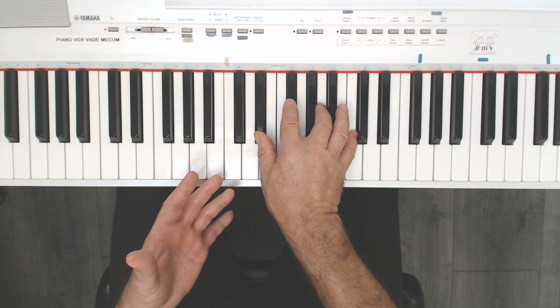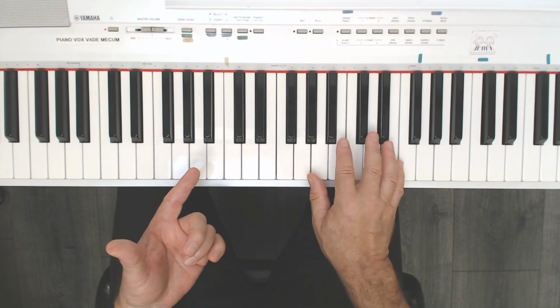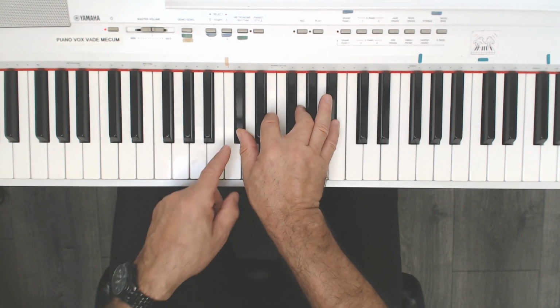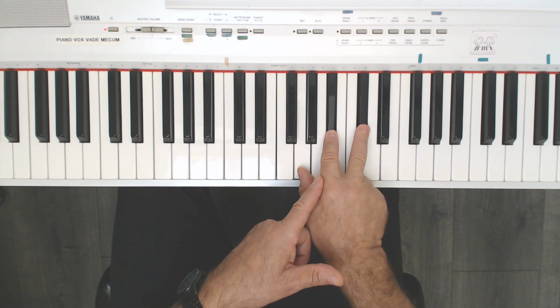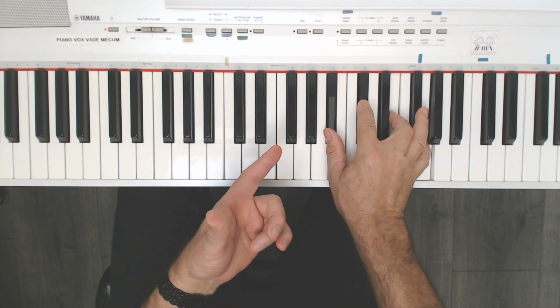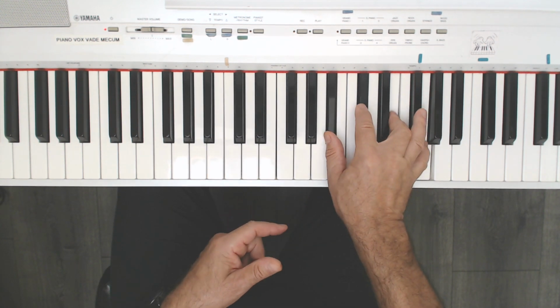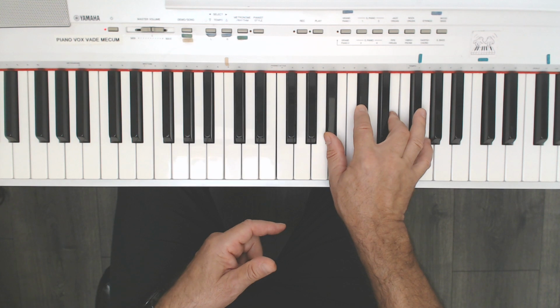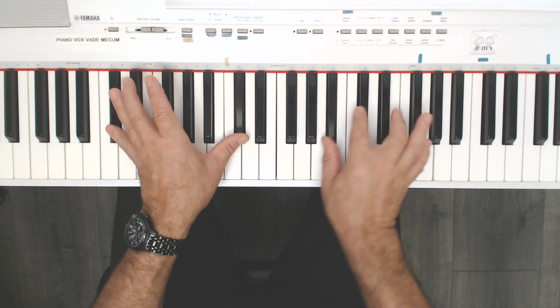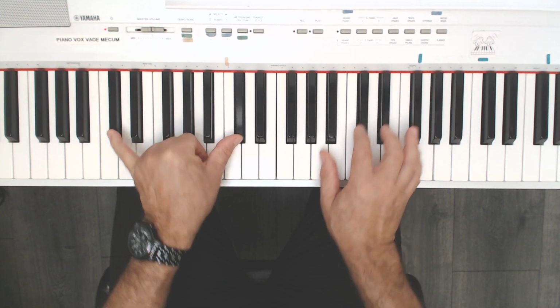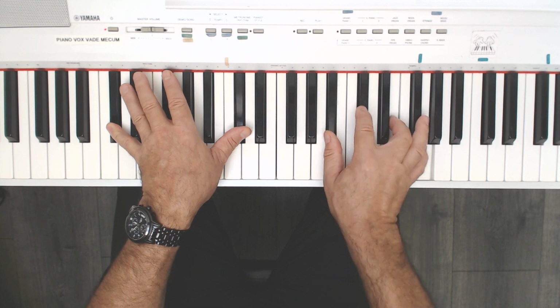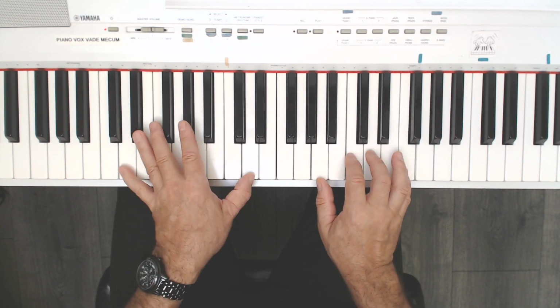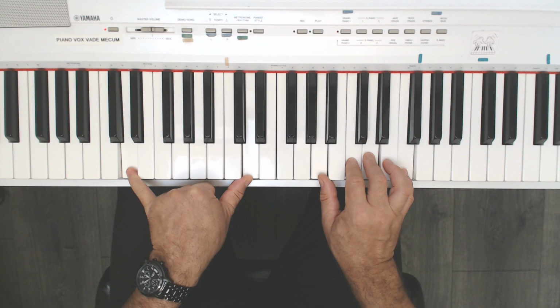Okay. So we're going to use now this position, like this, with the G, the B flat, the D flat, and E, because the melody is here. And we play the root, of course. So we have B flat, E and G. In spite of a warning, D minor 7, you see?